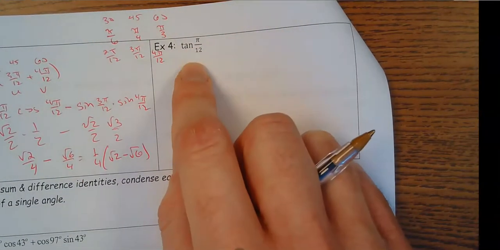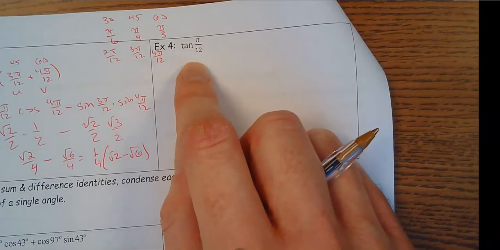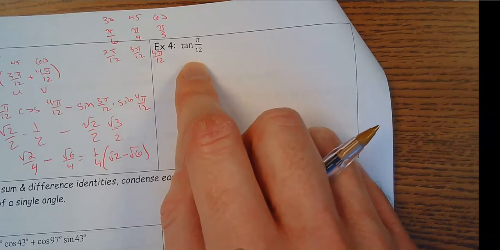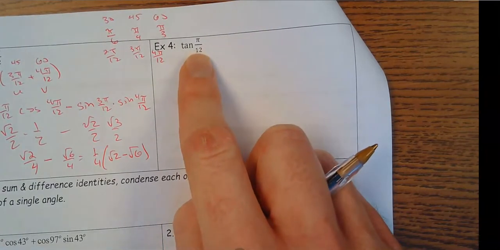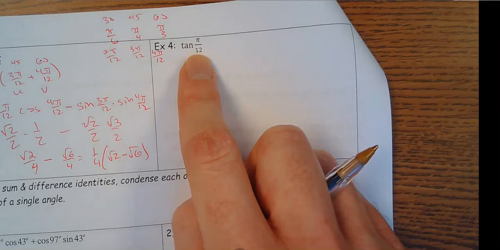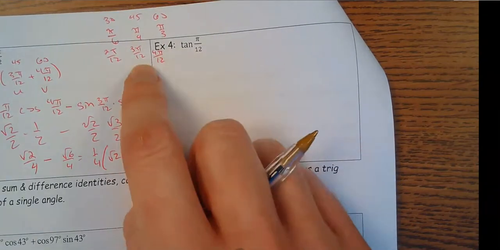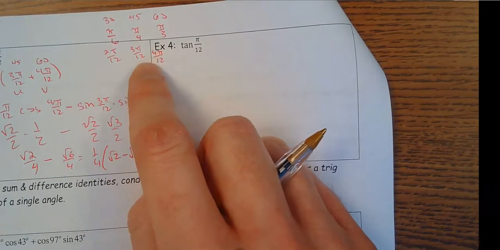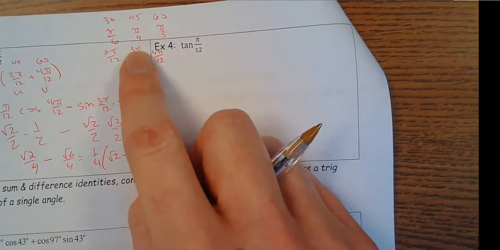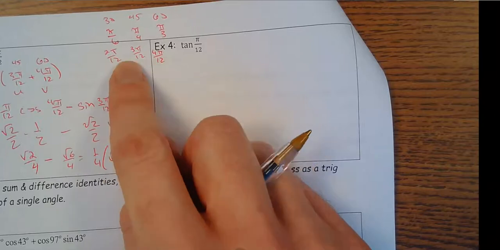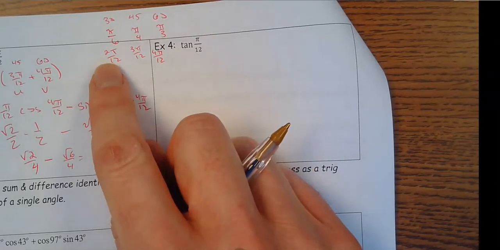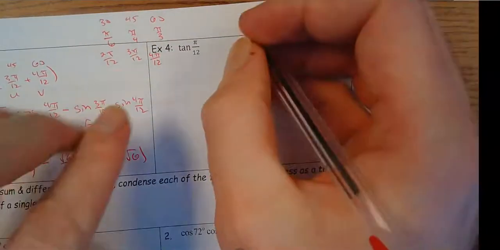Now we got tangent. We haven't used tangent yet, so remember your tangent from the front. I need two different numbers that whenever I add or subtract them, I get pi over 12. There's a couple different routes you could take here. You could do 60 minus 45 or 45 minus 30. I should say 4 pi over 12 minus 3 pi over 12 or 3 pi over 12 minus 2 pi over 12. Just pick one. I'll do these two.